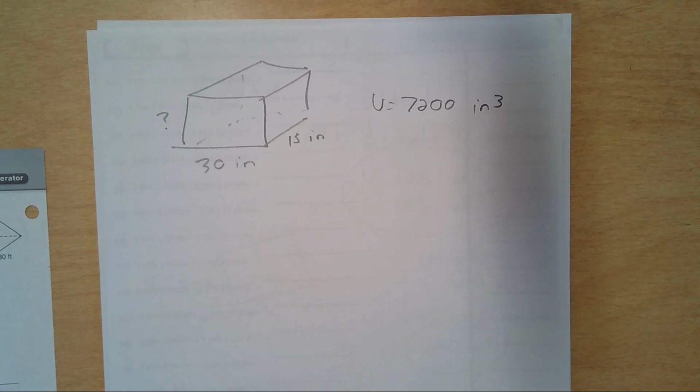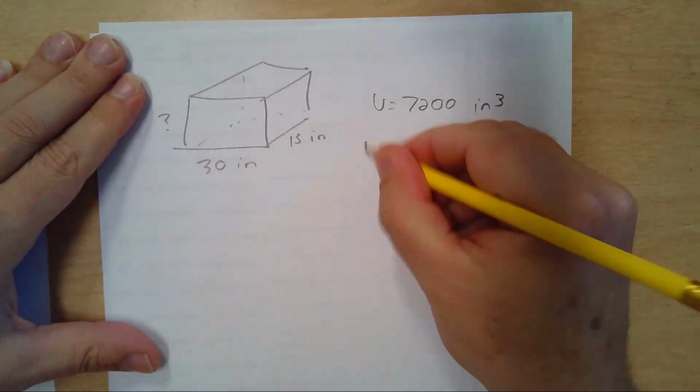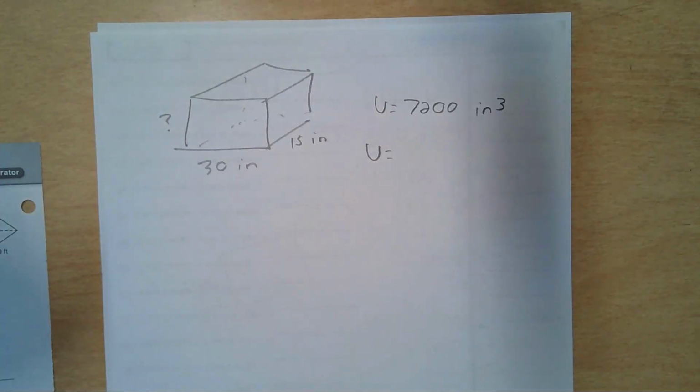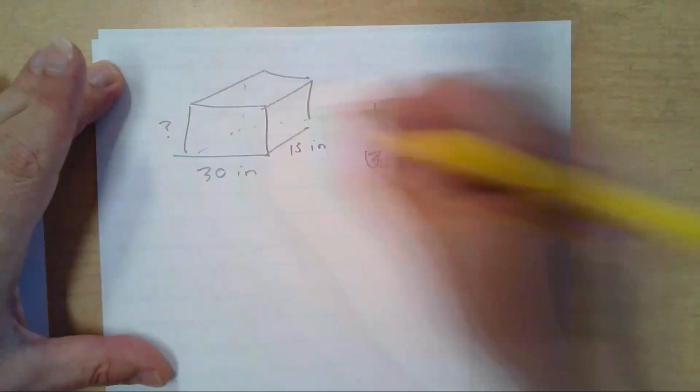Yep, H or whatever you want it to be, sure. Rectangular prisms, it doesn't really matter. I already know the volume. Sure, we'll call it the height.